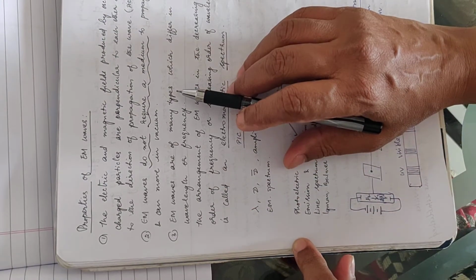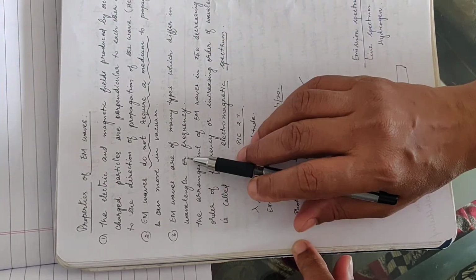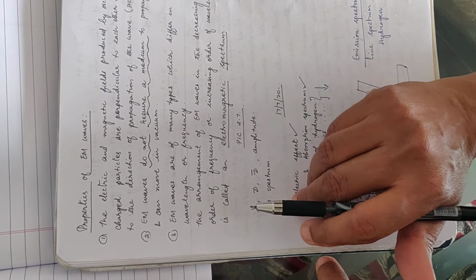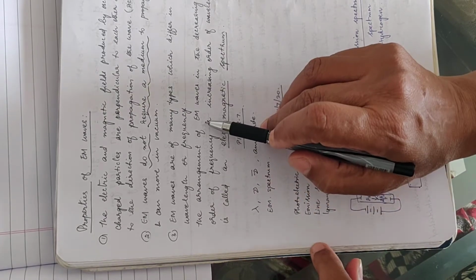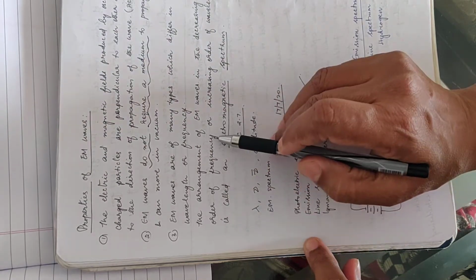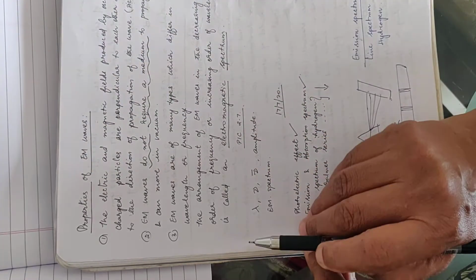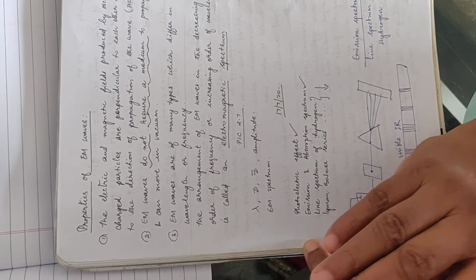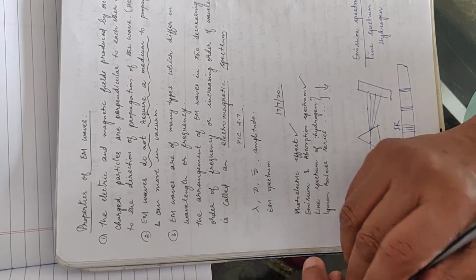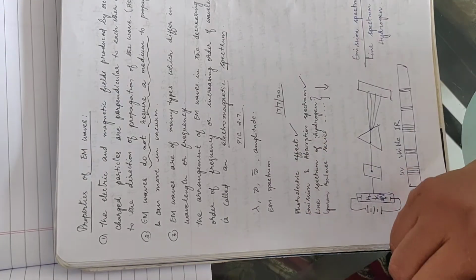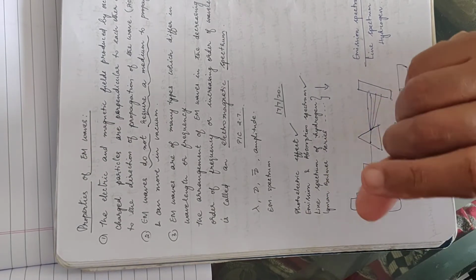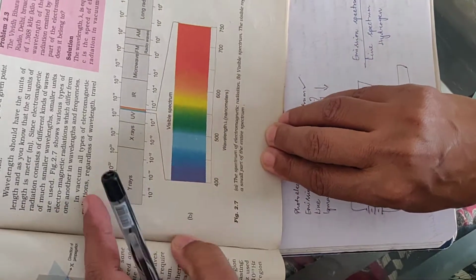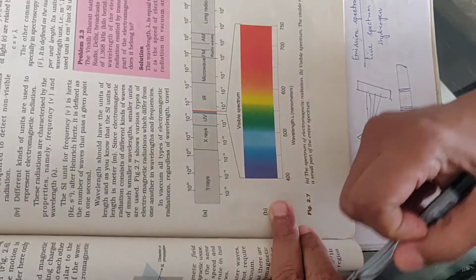Electromagnetic waves are of many types which differ in wavelength or frequency. Any one parameter, if you consider, they differ in wavelength or frequency. The arrangement of these electromagnetic waves in the decreasing order of frequency or increasing order of wavelength is called an electromagnetic spectrum. How these electromagnetic waves are arranged in the decreasing order of frequency or increasing order of wavelength, that is what is called the electromagnetic spectrum. Now this is the electromagnetic spectrum.